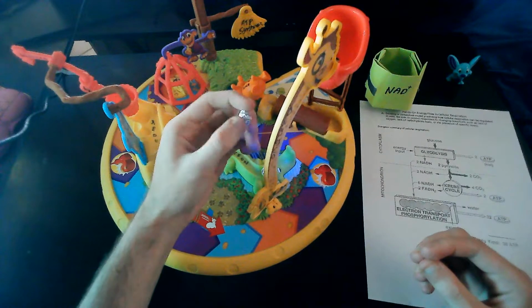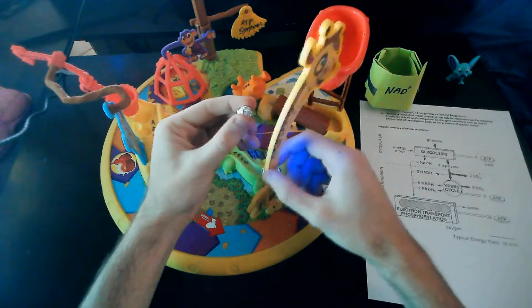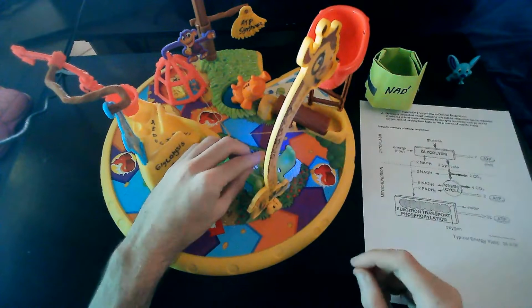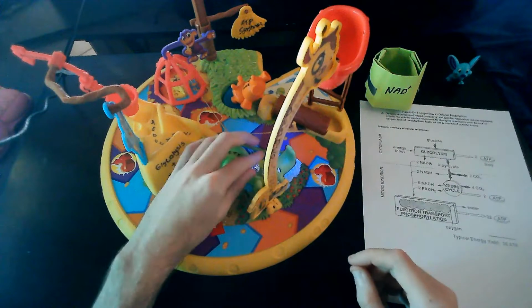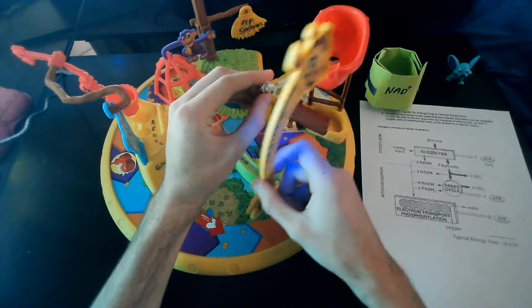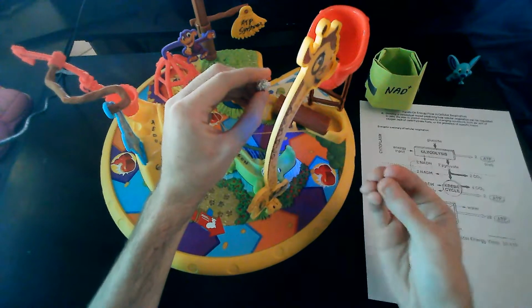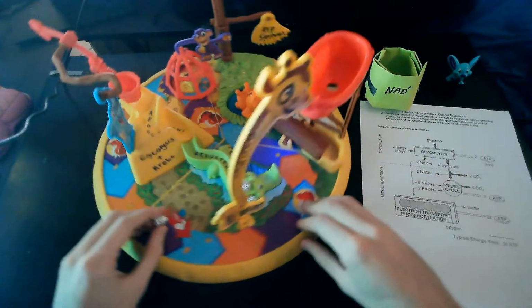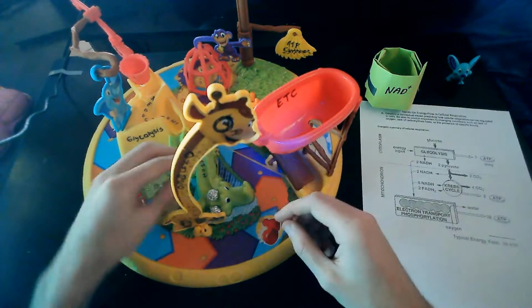So oxygen is sort of the barrier between the Krebs cycle and glycolysis, and the electron transport chain. Because if oxygen is not present, then there's nothing to pull the electrons down the electron transport chain. But in this case we do have oxygen.